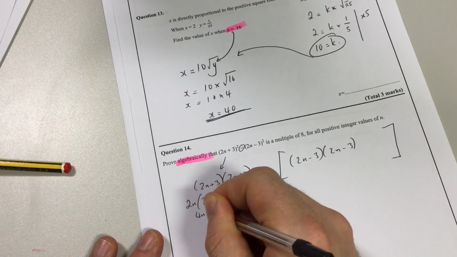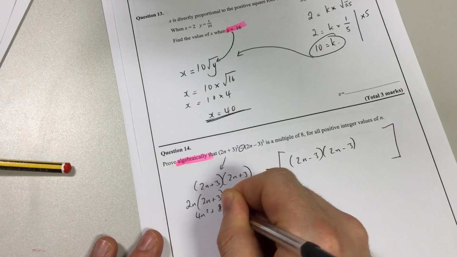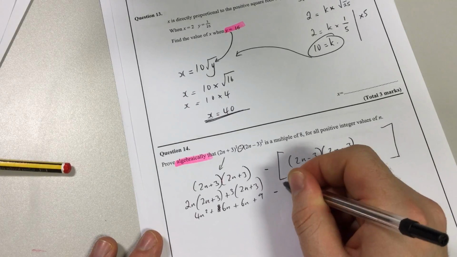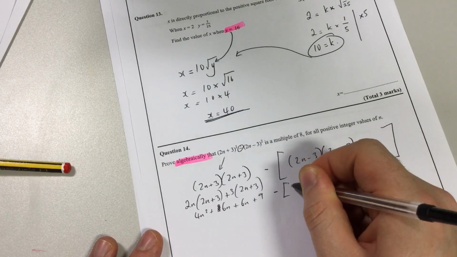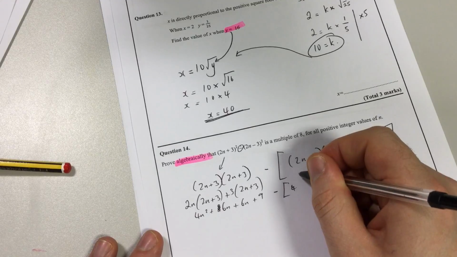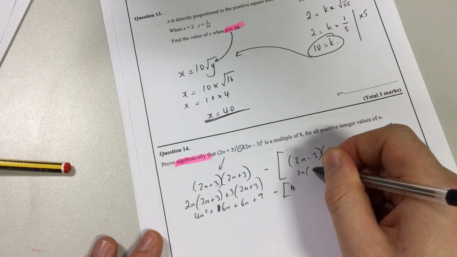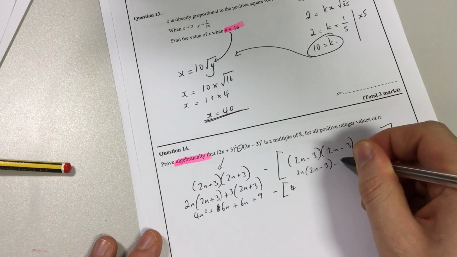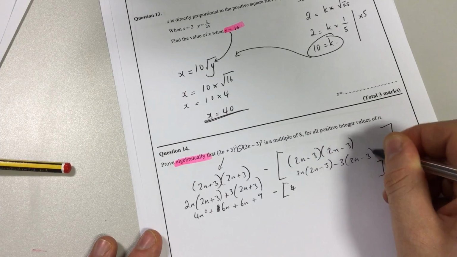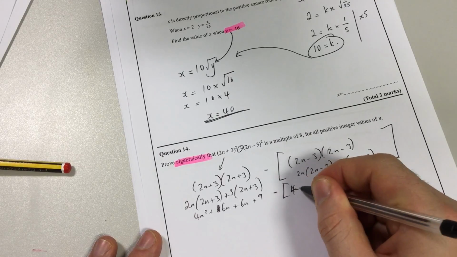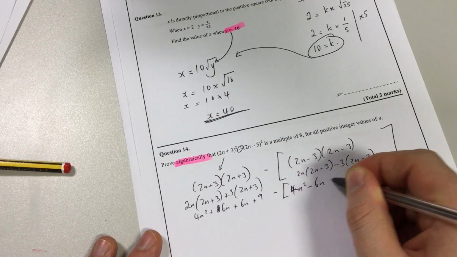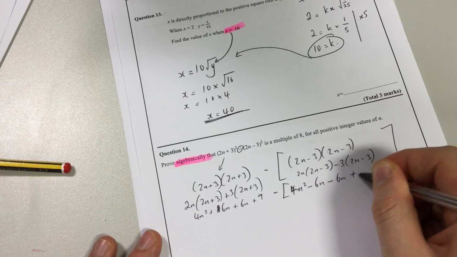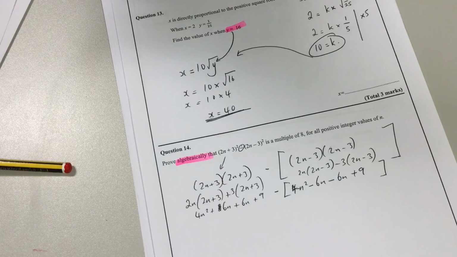And just expand this, so 4n squared plus 6n plus 6n plus 9. Take away, keep these in square brackets. 4n, I'm missing a step here, I'll do it here. So 2n times by this bracket, 2n minus 3, and minus 3 times by this bracket, so minus 3, 2n minus 3. So I've got now 4n squared minus 6n minus 6n plus 9. Okay, so just being aware of my little routes there.